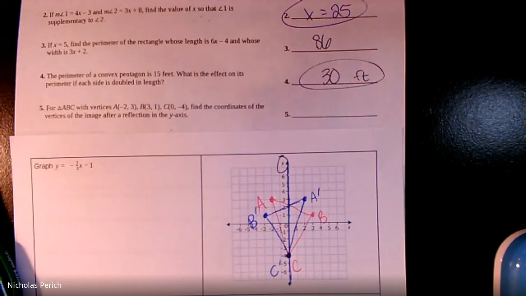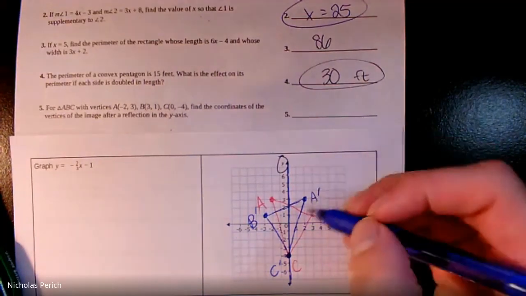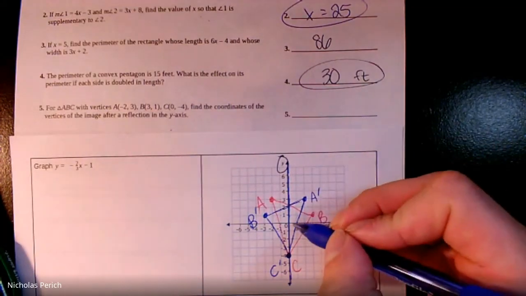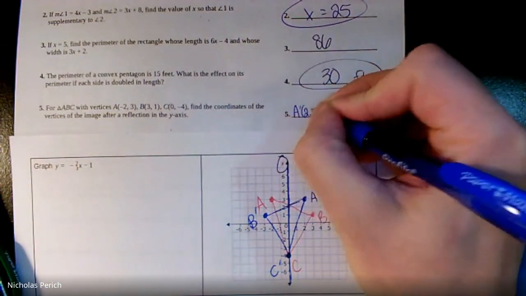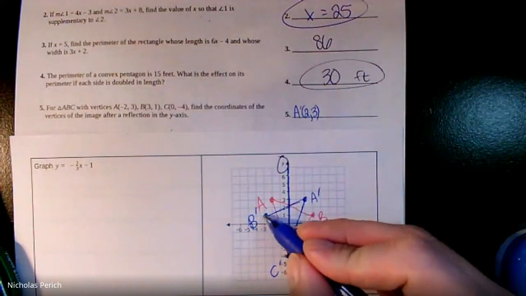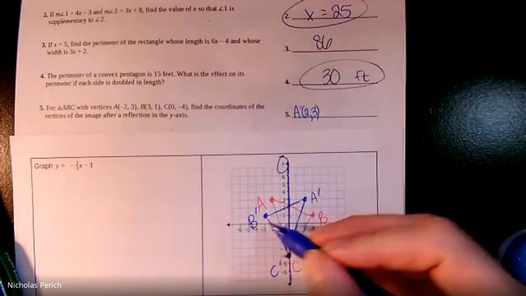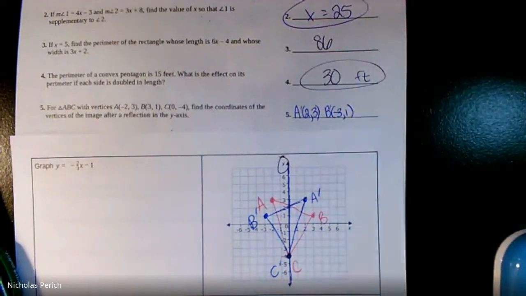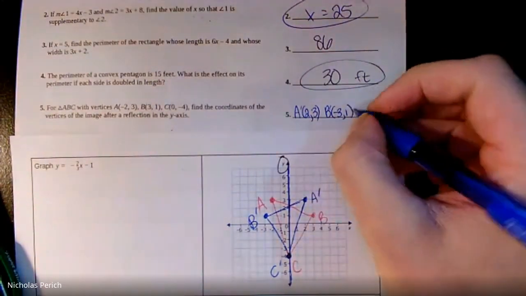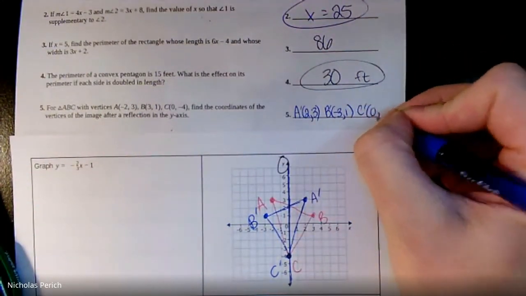Find the coordinates of the vertices of the image. All right, well, A prime is now over here. A prime is 2, 3. B prime is over here now, which is left 3, up 1. And C didn't change, so C is 0, -4.